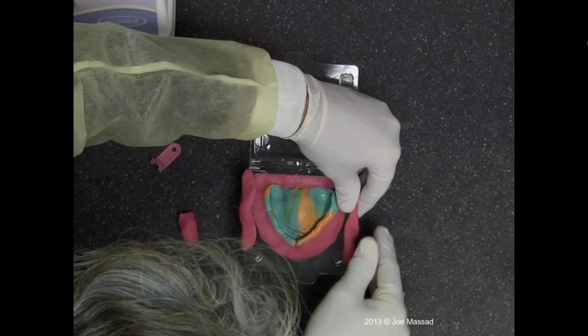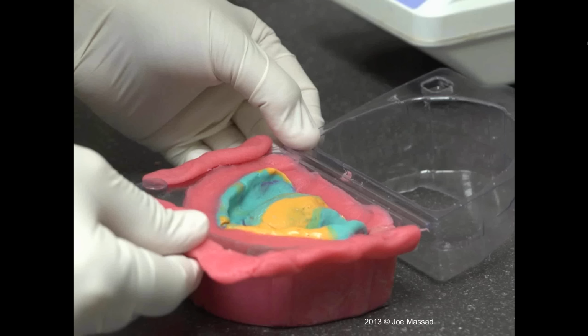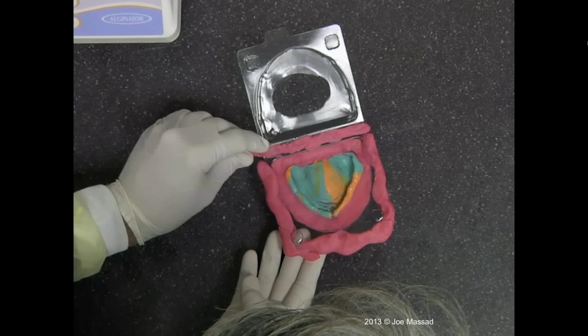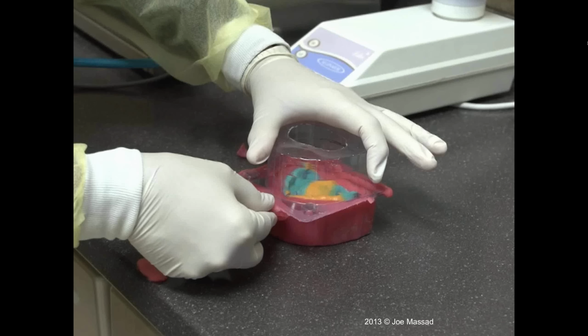Now, when I close this, you'll see that I should have it sealed. Sometimes some of the material will come back in. Just put your finger back into the orifice at the top, and you can push the area around the peripheral border and just make it nice and level. So sometimes a little excess when you close this will hold. You can clean it up.